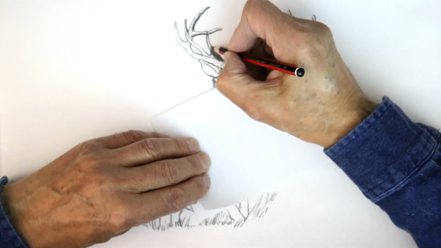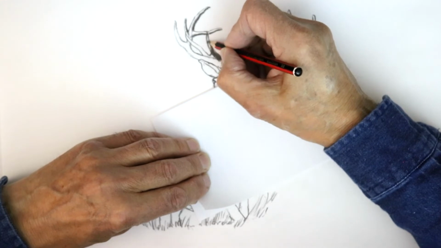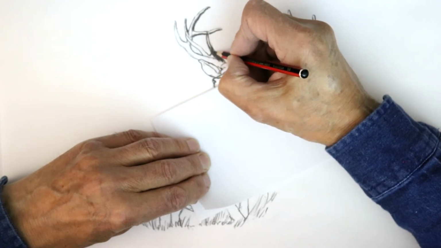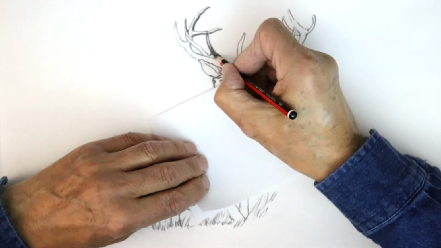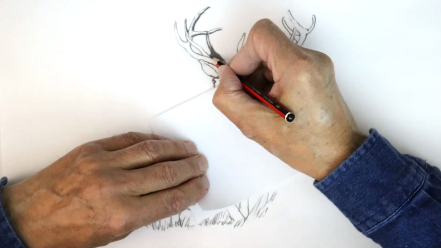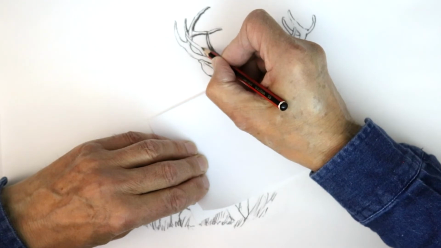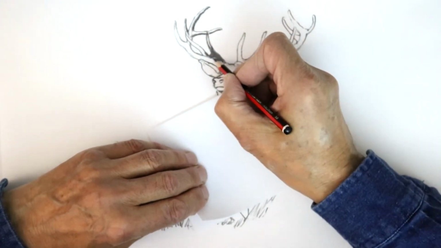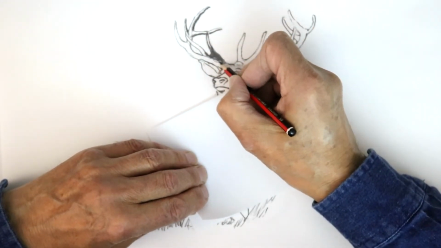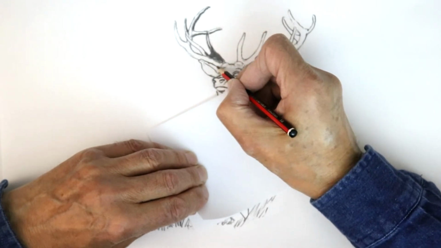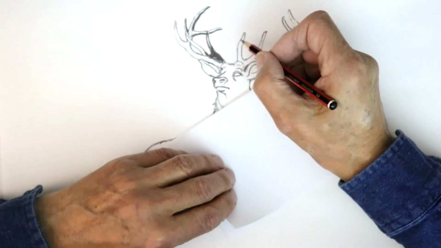And as it comes up and catches the light, you take the weight off your pencil and leave that bit white. Okay, so that shades around there. Same with that one, it's going to be shaded on either side. And this one too, it's going to be lighter on top but darker underneath. And the same goes for these two.